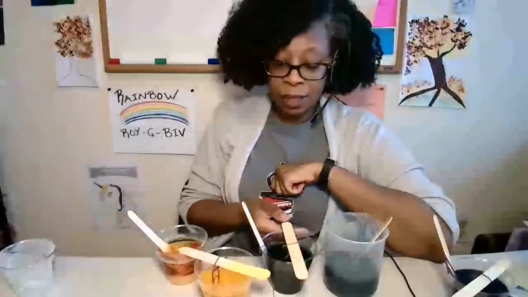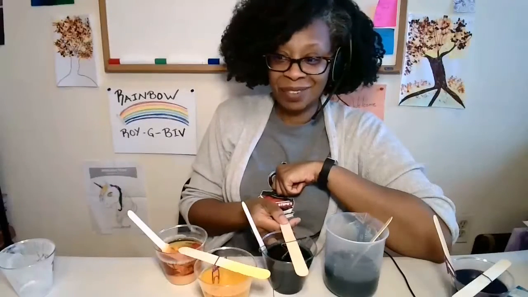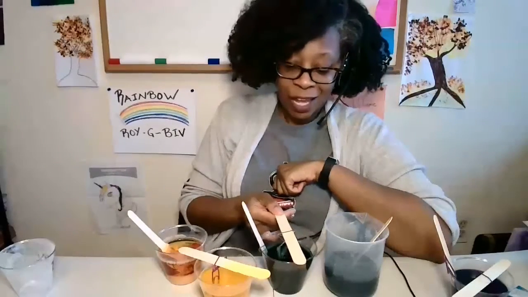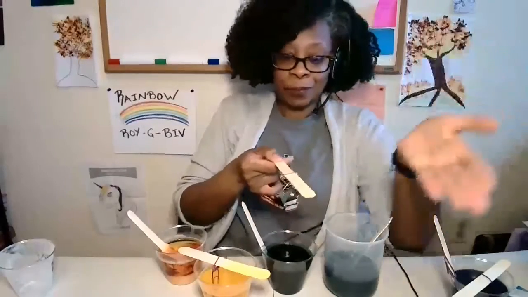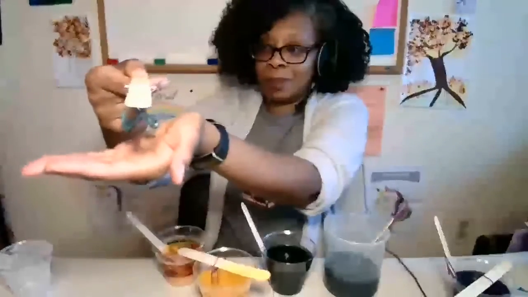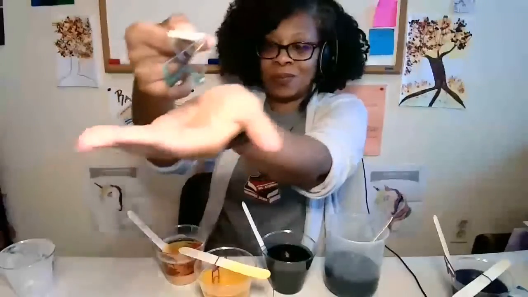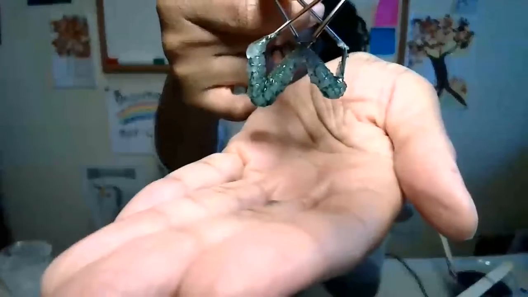I have my stick that has, get ready, this is going to be cool, my paper clip. This particular paper clip, as you can see, is shaped quite a bit differently. And do you see those crystals? Those are our crystals, and they just formed overnight.